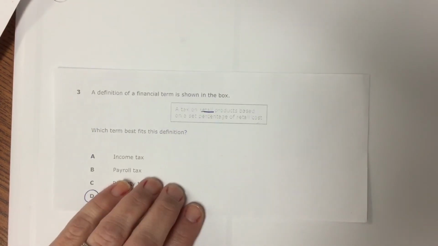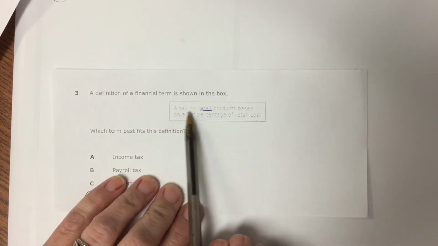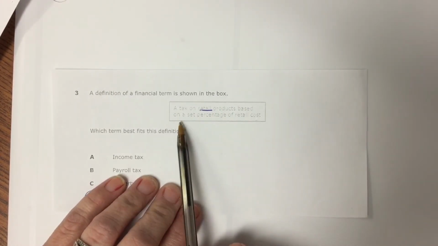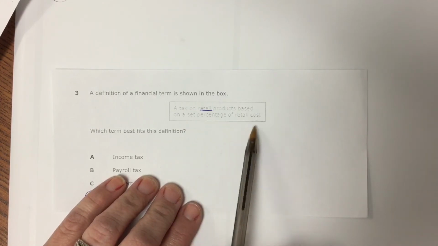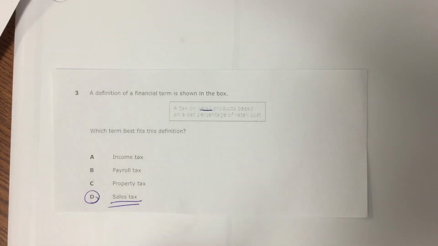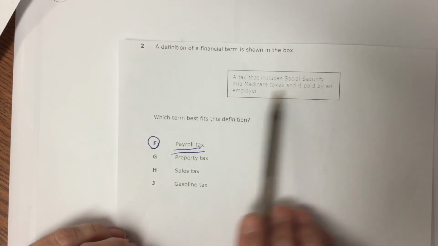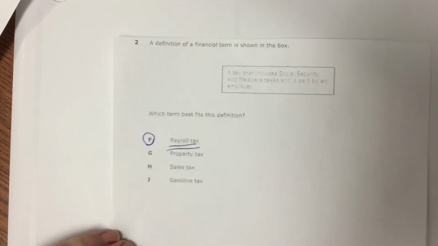Okay. A definition of a financial term is shown. It says a tax on retail products based on a set of percentages of retail costs. So I know you can't read that, but retail would mean sales tax. Okay. A tax that includes Social Security and Medicare taxes and is paid by the employer. That's your payroll tax. That was in the notes. Okay.